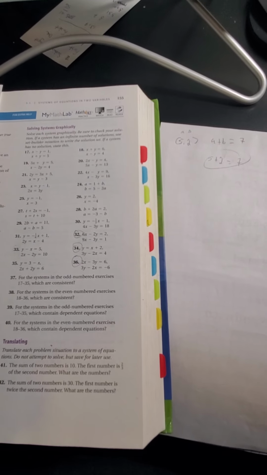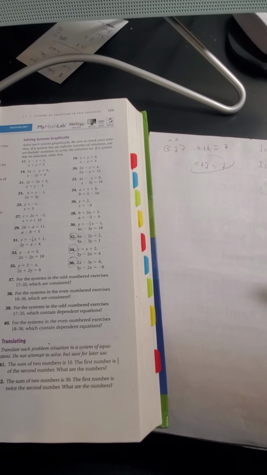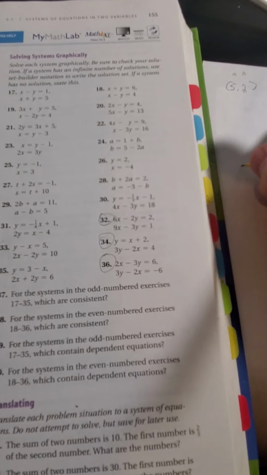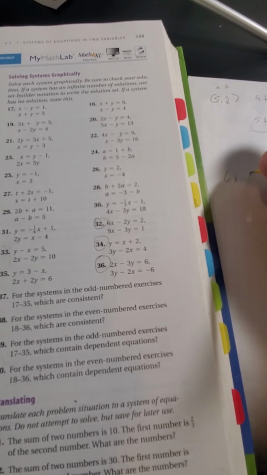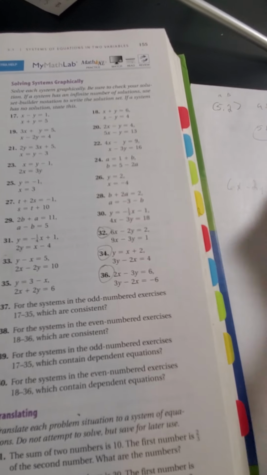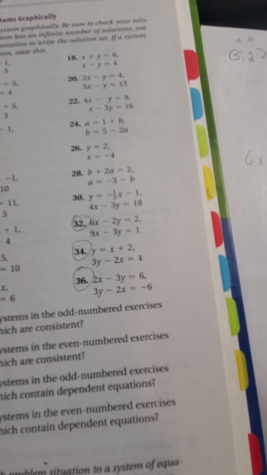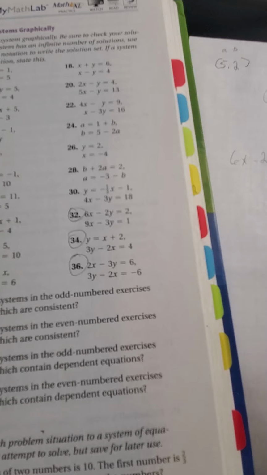All right, for our next problem, number 32, the instructions say: solve each system graphically. Be sure to check your solution. If the system has an infinite number of solutions, use set builder notation to write the solution set. If the system has no solution, state this. Looking at problem 32, we've got 6x minus 2y equals 2, and our second equation is 9x minus 3y equals 1.